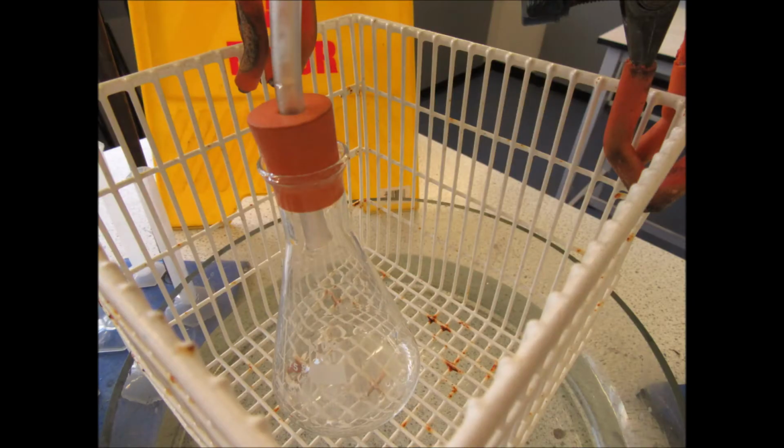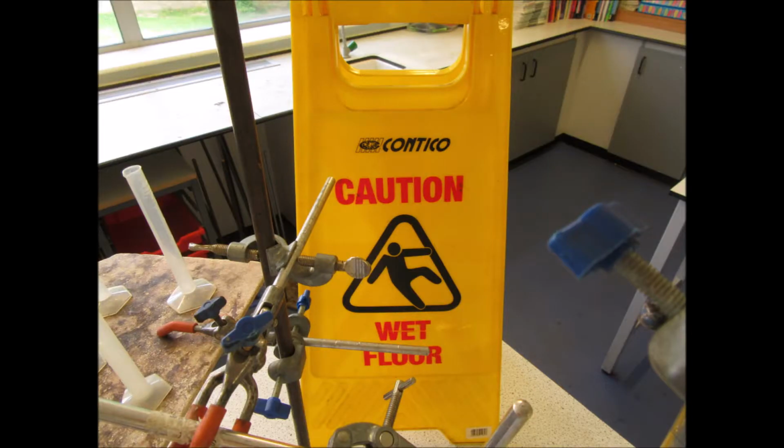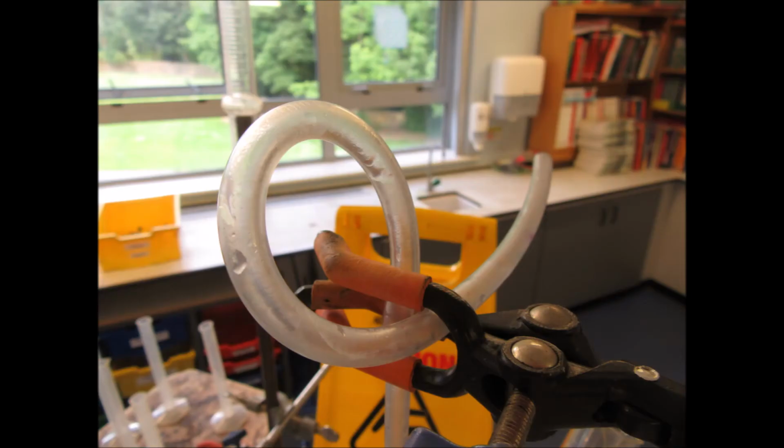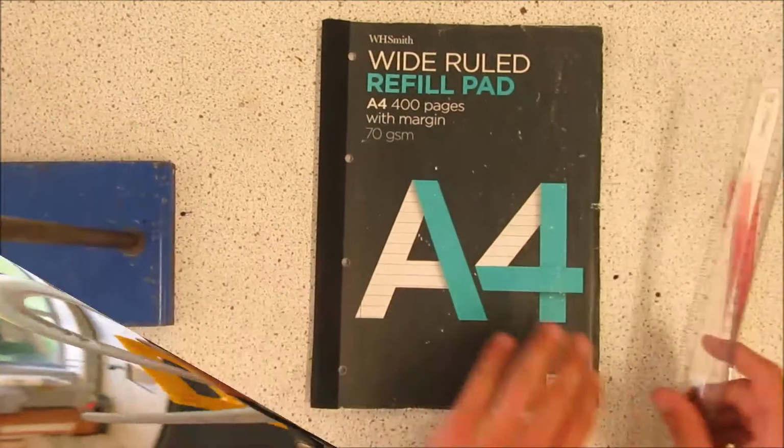The conical flask has been incorrectly positioned. Although good safety practice, having the wet floor sign on the table is impractical and unnecessary. And the delivery tube does not lead from the conical to any of the measuring cylinders.